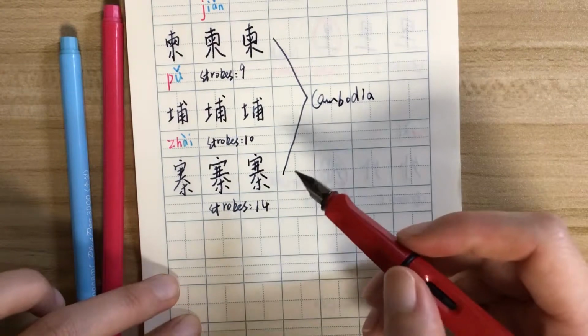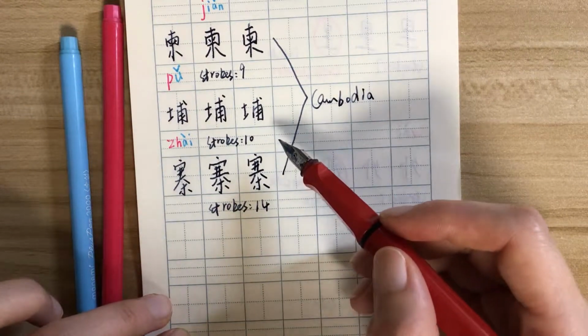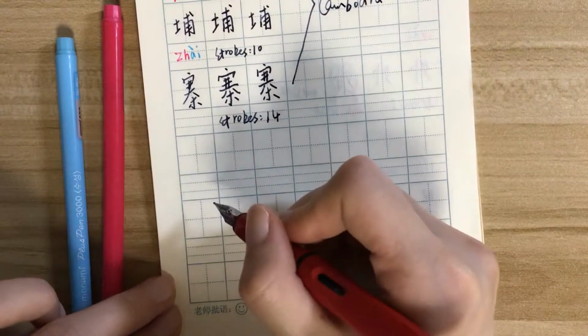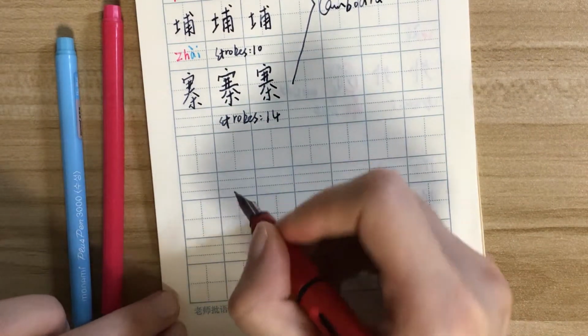Now let's use this vocabulary and put it in a sentence. 我来自柬埔寨.